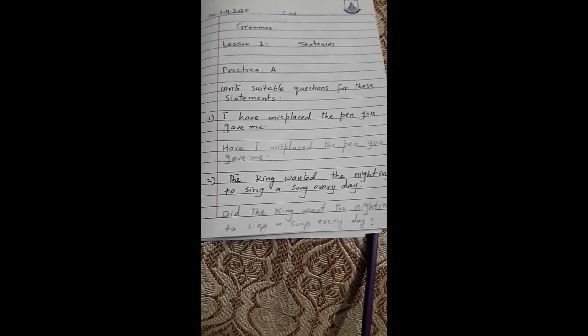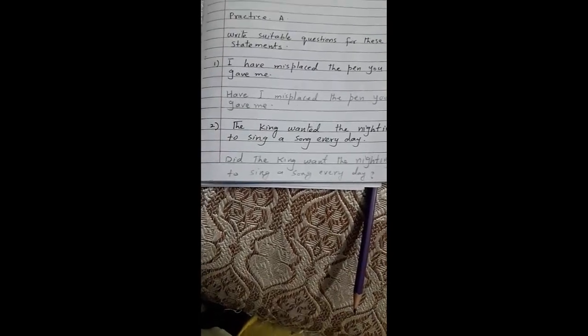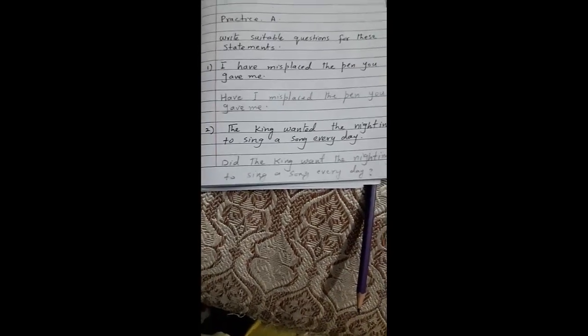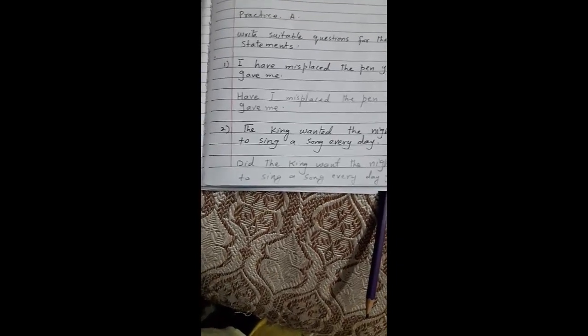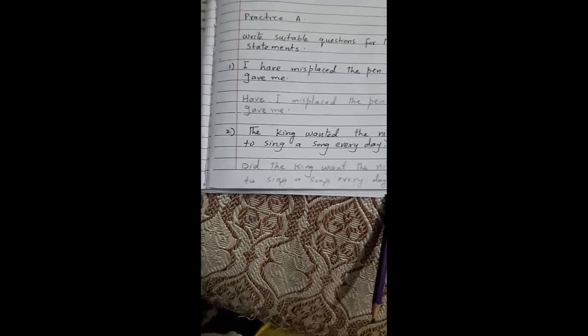So the first statement is, "I have misplaced the pen you gave me." We have to convert these statement sentences into interrogative sentences. In this statement sentence, when we convert a statement sentence into an interrogative sentence, mostly we take out the helping verb to the beginning.